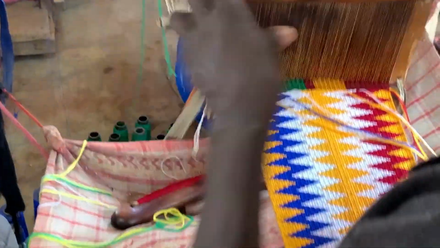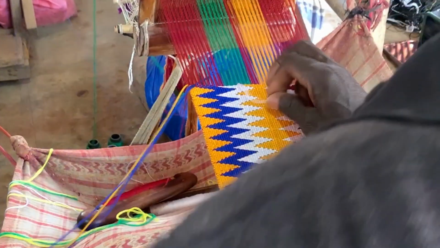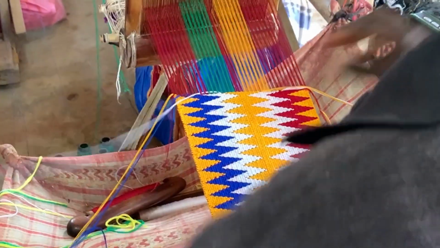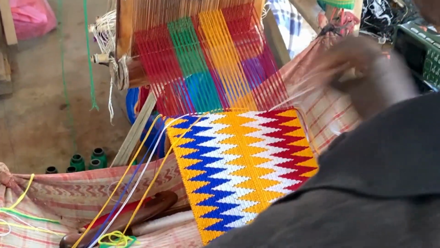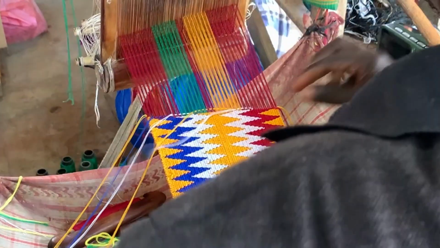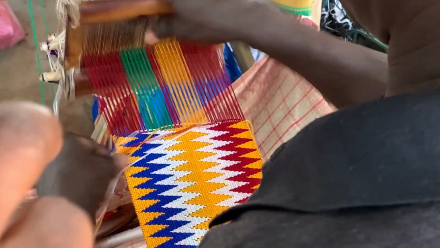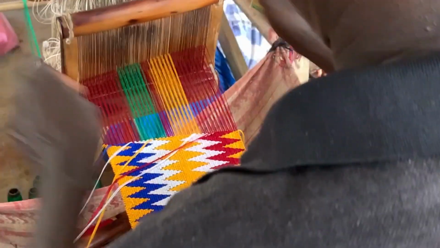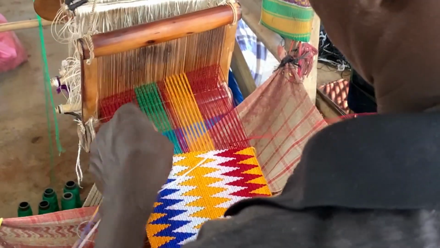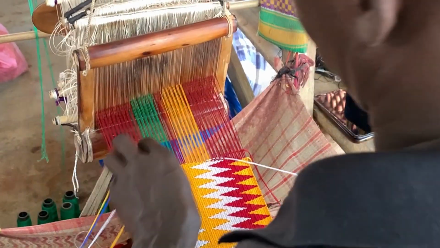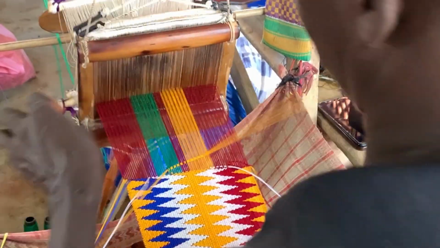It's going to take him about a year to complete the whole piece. A year? Yeah, one year. And does someone order this already? Yes, this cloth here is for a chief. The chief is going to use it for a special occasion. So this man has been ordered to complete the whole piece, so he's the one doing it.